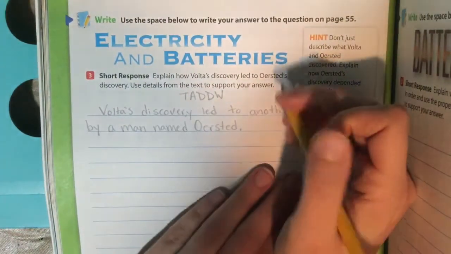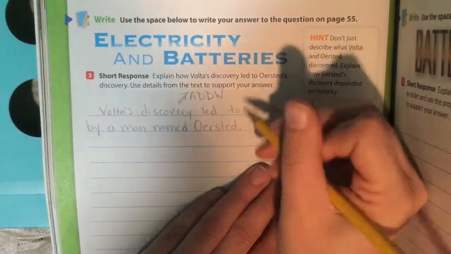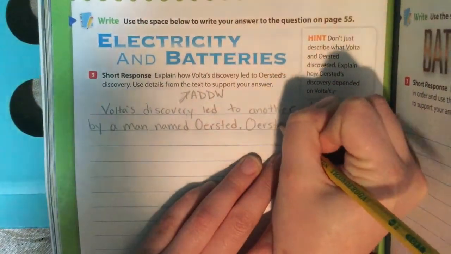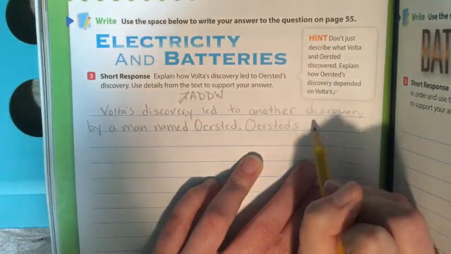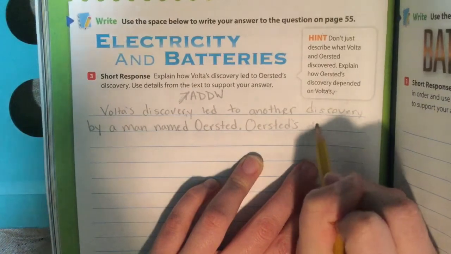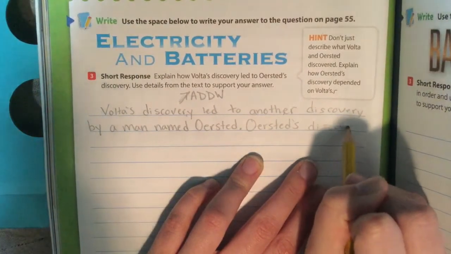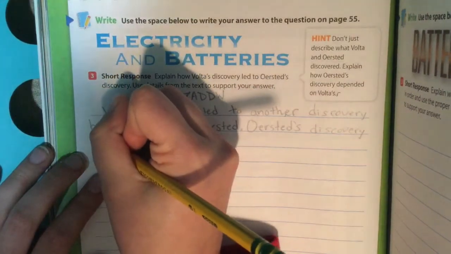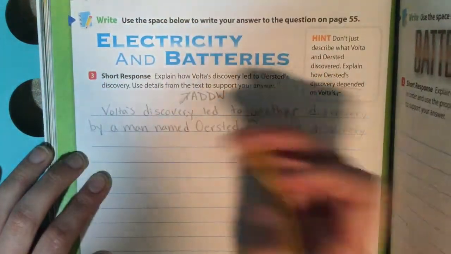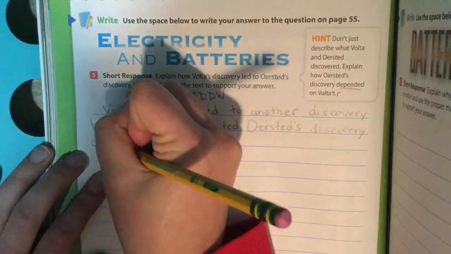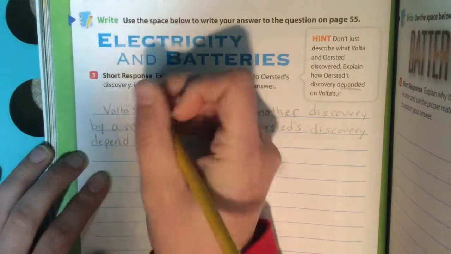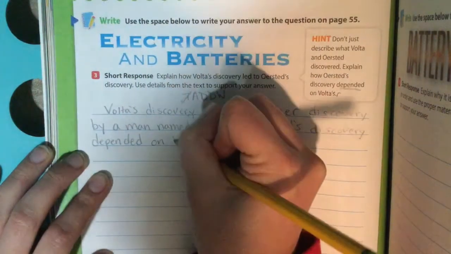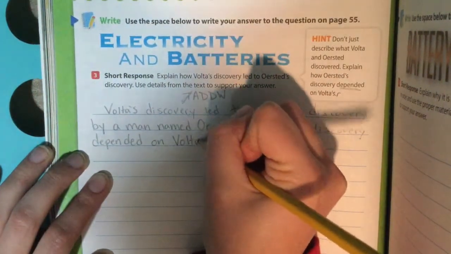Okay. And then to answer the question, we're going to say Oersted's discovery depended on Volta's. We're going to use the words right from the hint here.